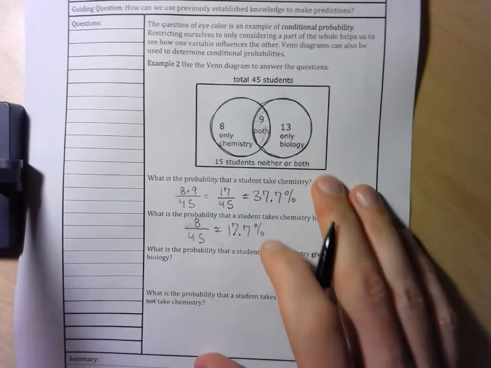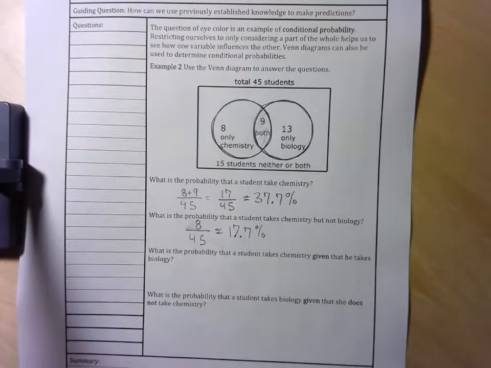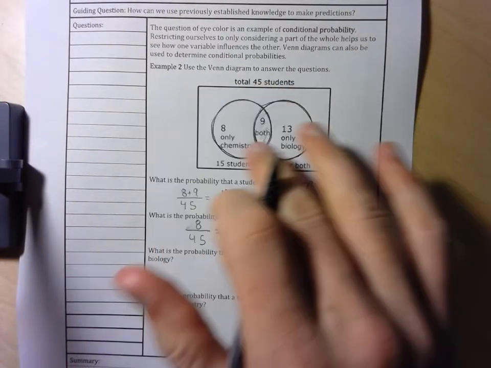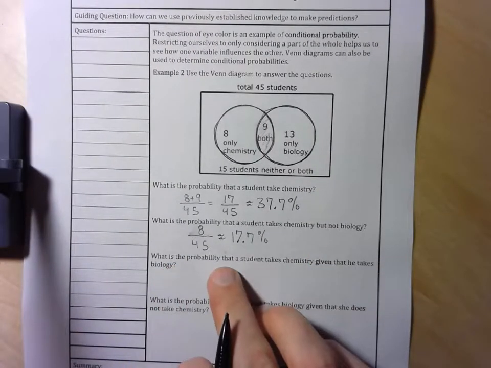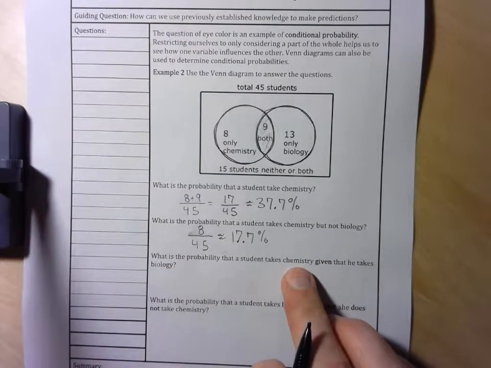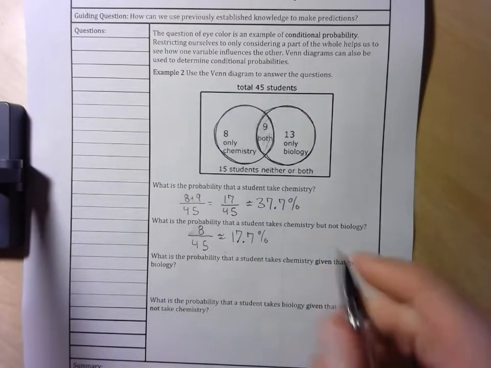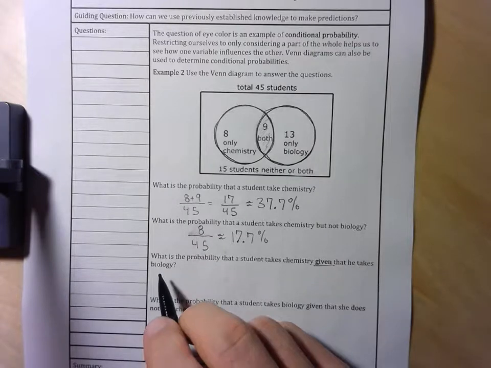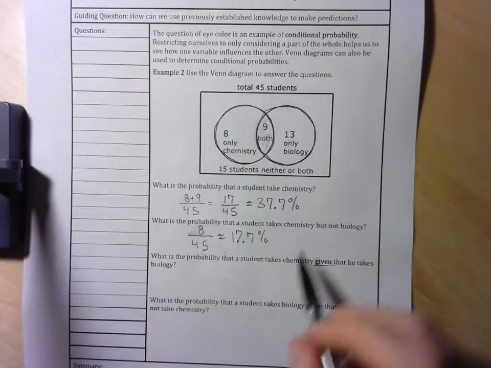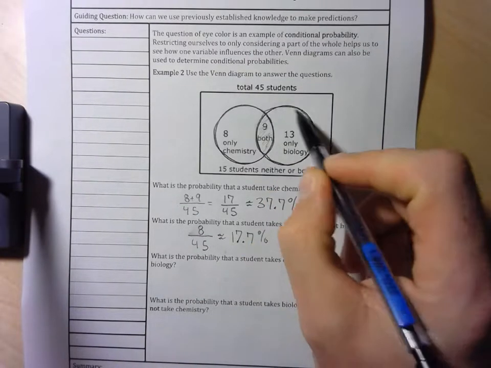Now, these two questions are conditional probabilities because we're going to limit the part of the graph that we look at. What is the probability that a student takes chemistry given, keyword for conditional probability, that he takes biology? So we're limiting ourselves only to students that take biology.